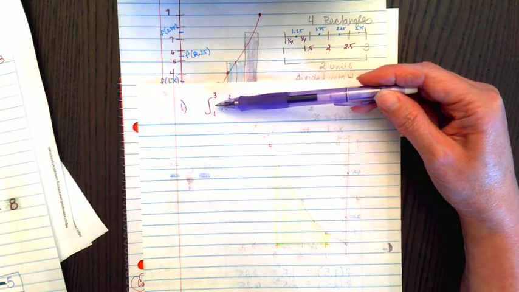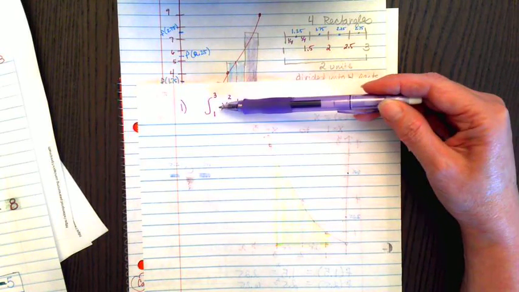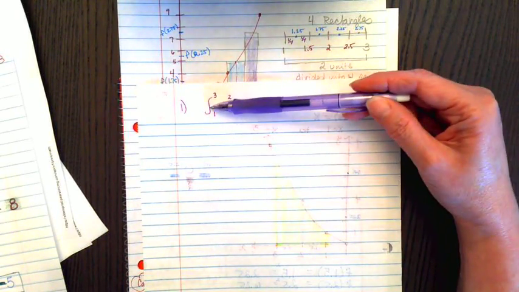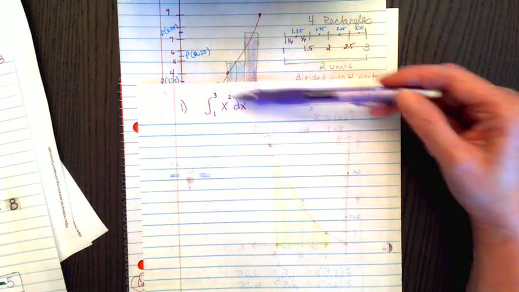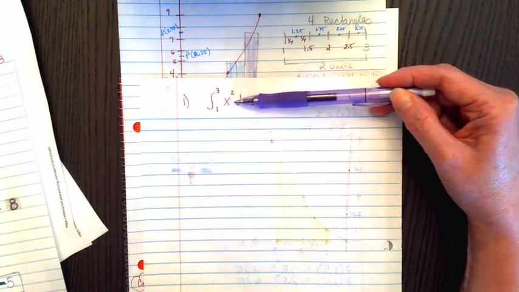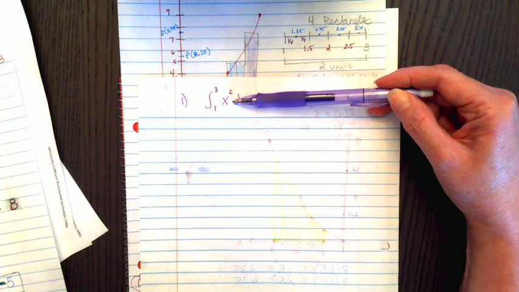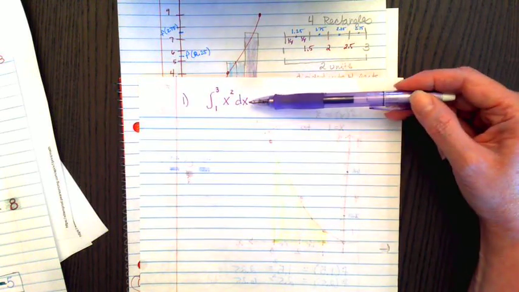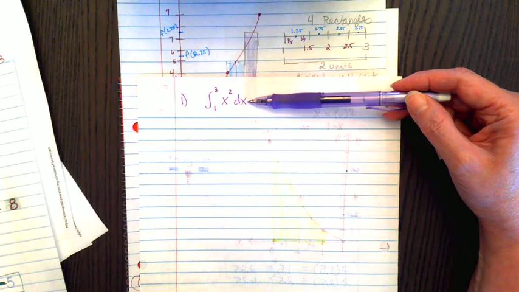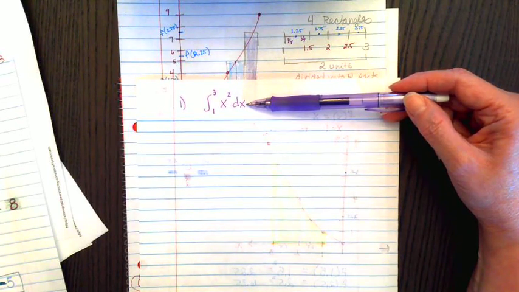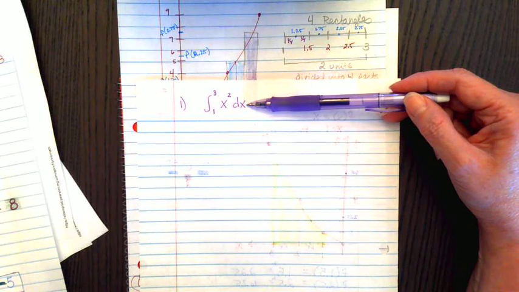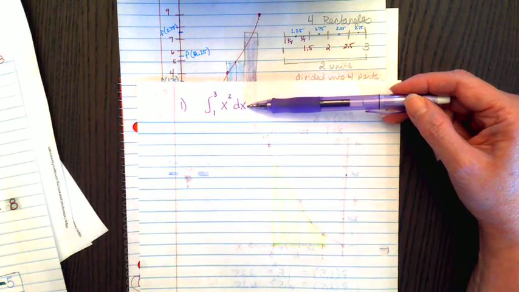So what's the sum of all the rectangles from x equals 1 to x equals 3, where the height of the rectangles is x squared, and the width of the rectangles is dx? And that dx is getting smaller to the point where it's eventually non-existent. Not a 0, but so thin that we don't actually need to even use it.